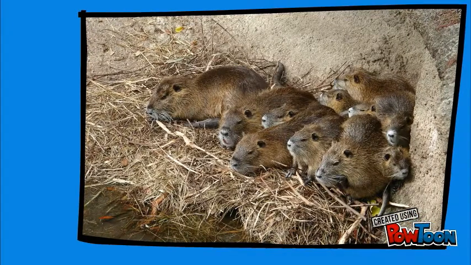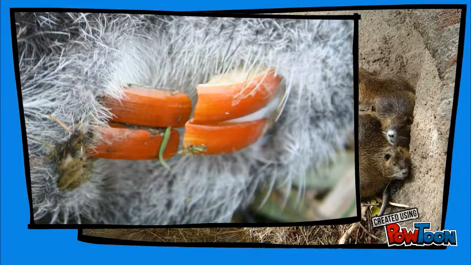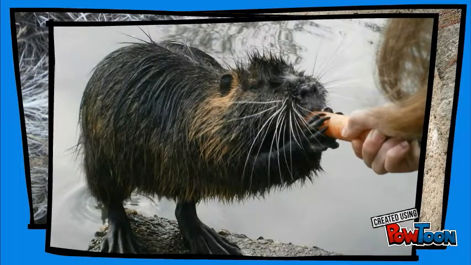Nutria can be quite a problem for their environment. They reproduce very rapidly and have a very large family. They also have a set of orange, strong teeth in their mouths, which they use to damage a lot of the aquatic plants in their habitat. And finally, they have no fear of humans, so they'll often walk right up to you.